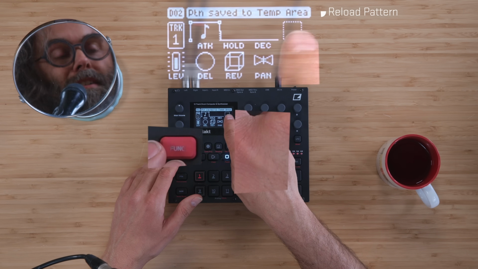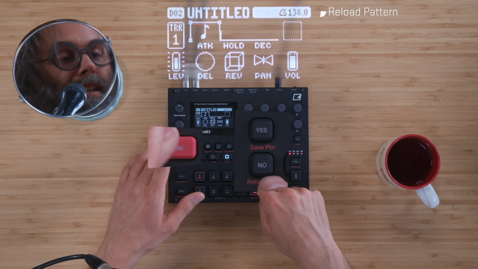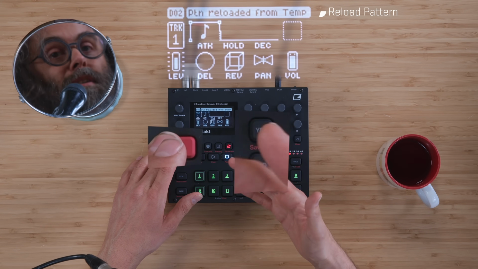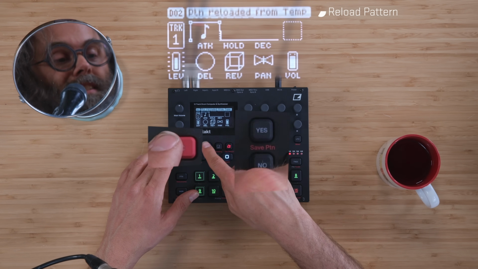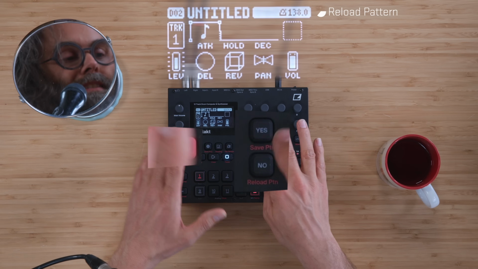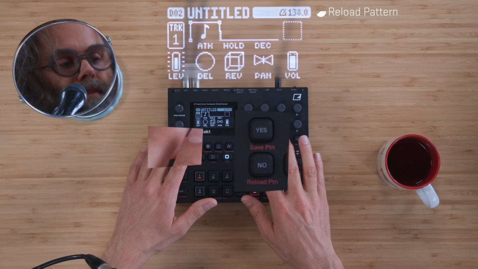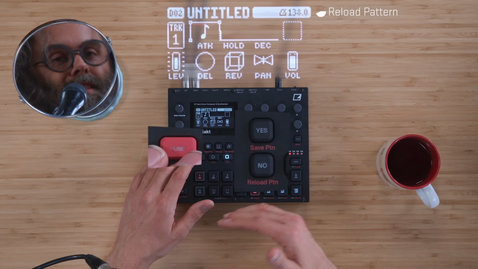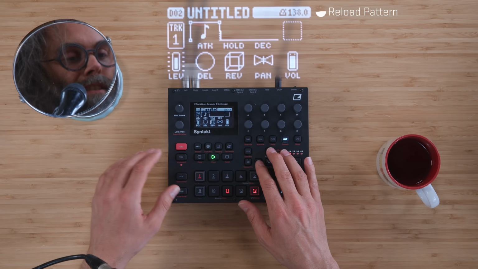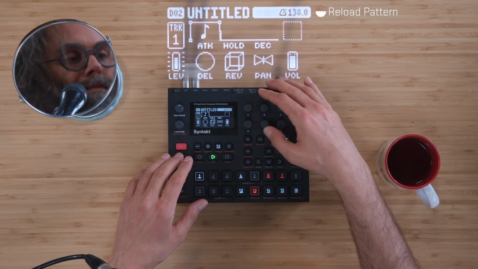Pattern saved to temporary area, and then you can reload that pattern from the temporary area. If you've saved it, this is kind of overriding the temporary, so it's like everything is saved, and you reload from the saved area. So let's try that once again.